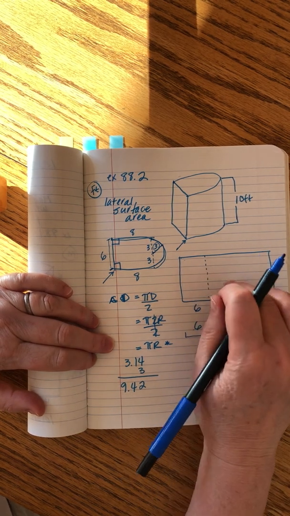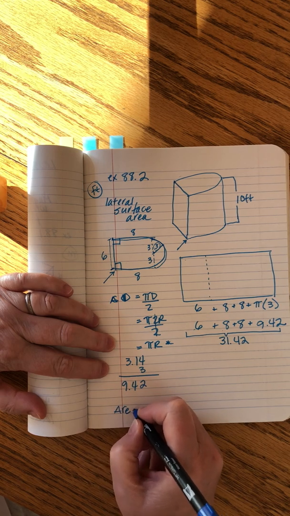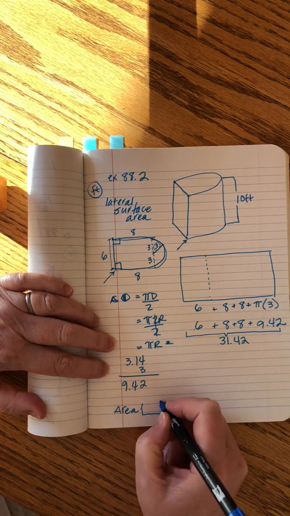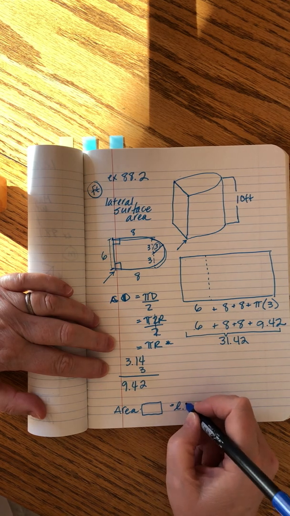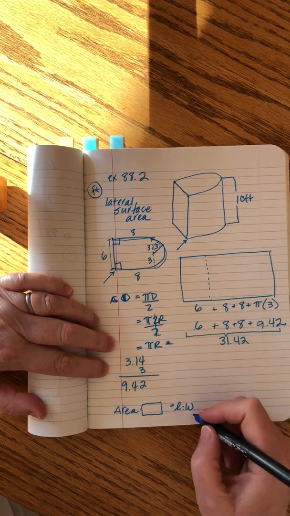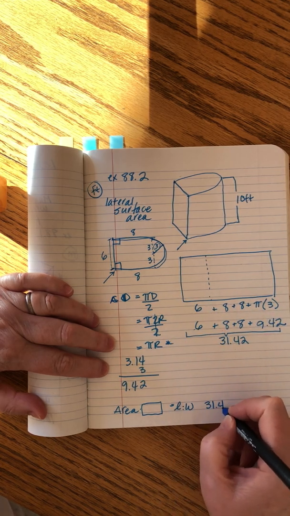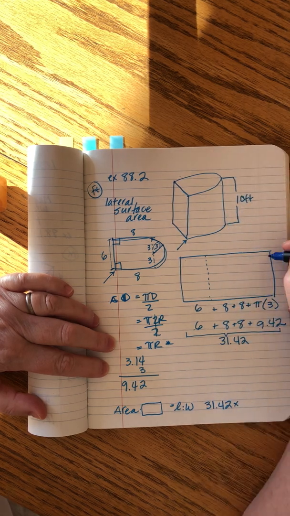All right, and we're trying to find the area of this. So the area, I didn't mean to write the whole word out, sorry. The area of the whole rectangle is length times width. The length, we can call the longer side the length. It's 31.42 times the up and down, because that would be this, right?